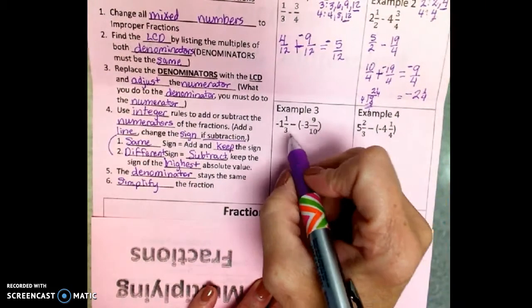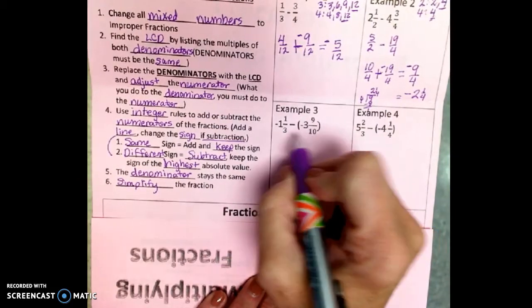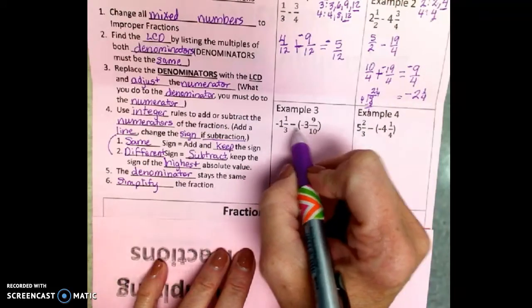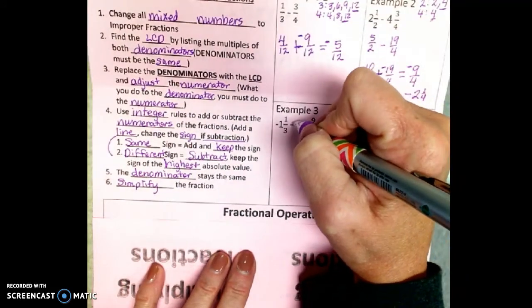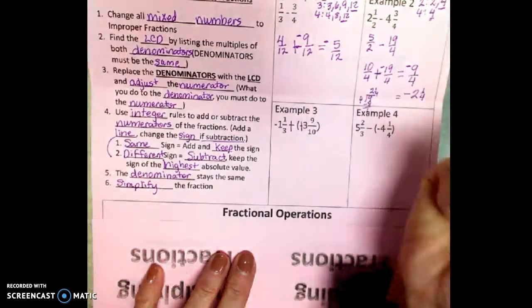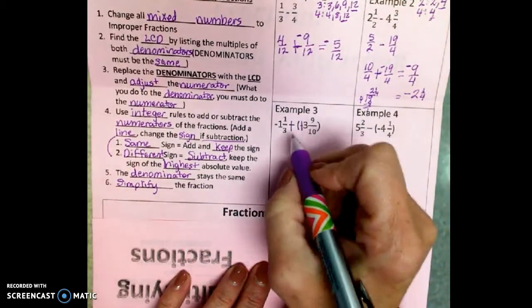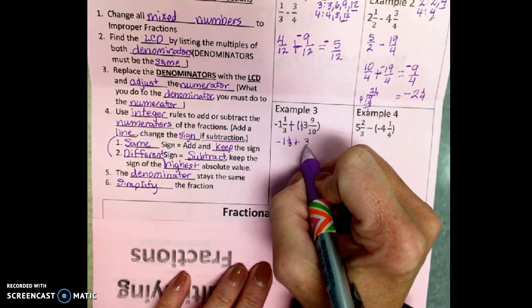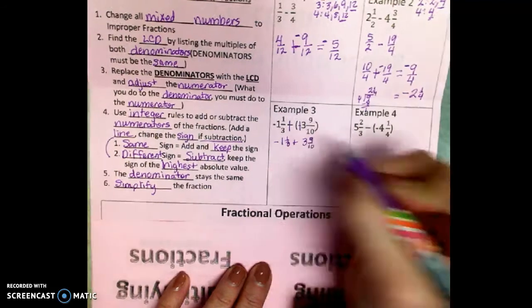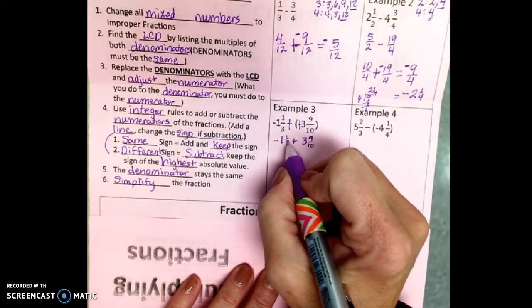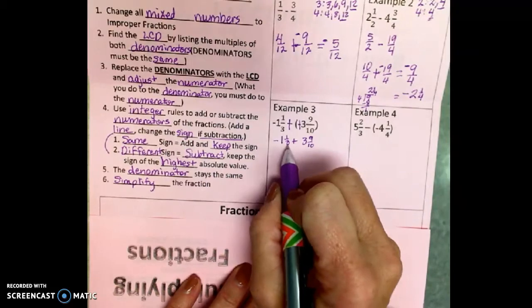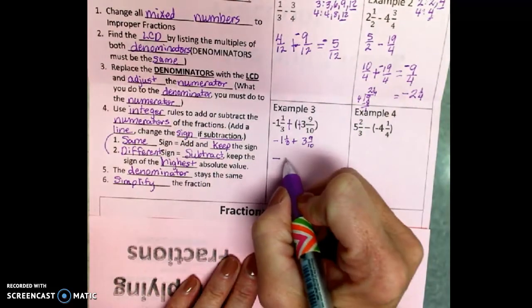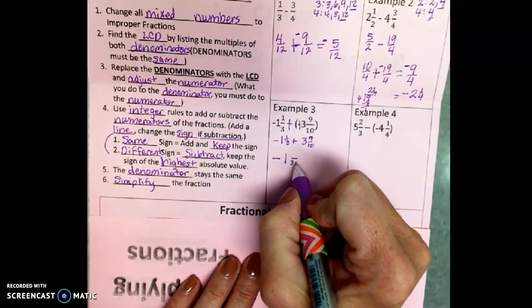Okay, students, so we are going to get a common denominator first. As you see, this is subtraction. If you prefer, it's okay to go ahead, add a line, change the sign at the beginning if you want. And then we have negative 1 and 1/3 plus positive 3 and 9/10. So now we have to get our common denominator for both 3 and 10. And if you list those multiples out, 30 will be our common denominator.